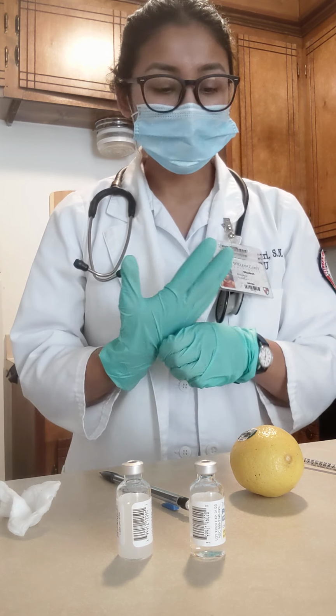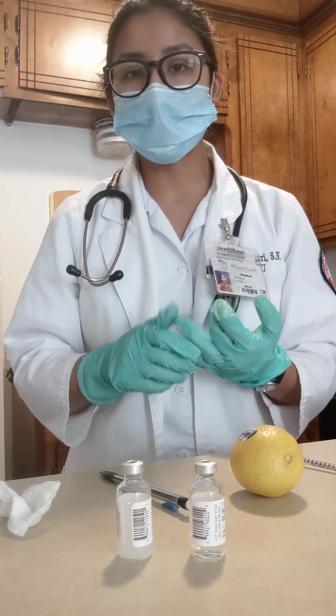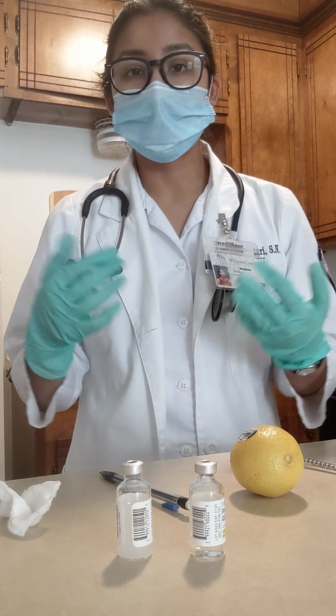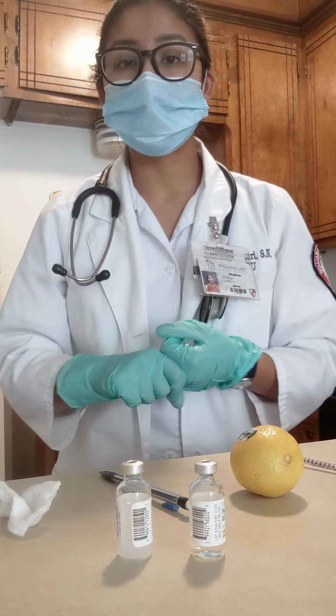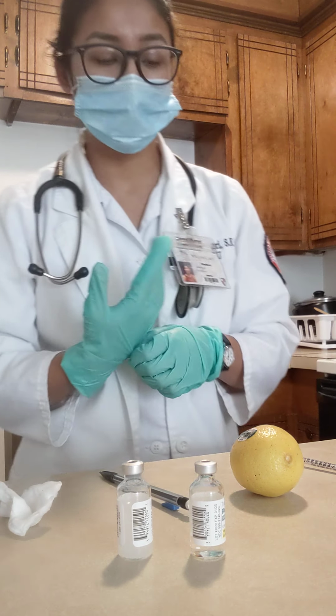And if the patient was hypoglycemic, the patient would have shakiness, chills, and a tingling sensation in his lips and tongue. In severe cases, the patient might have seizures, and it can lead to coma.